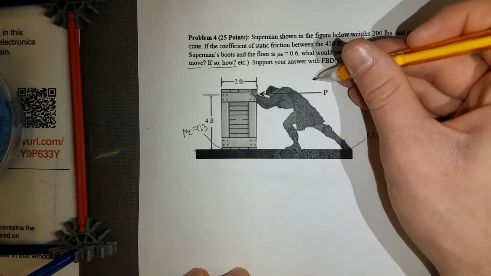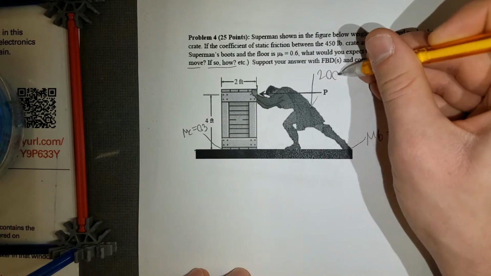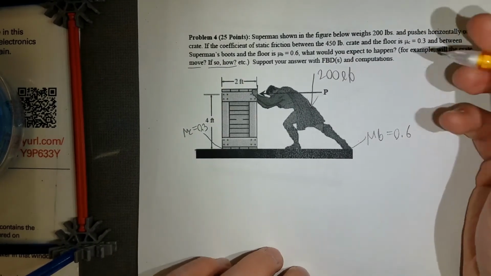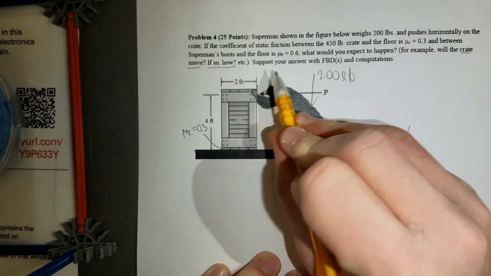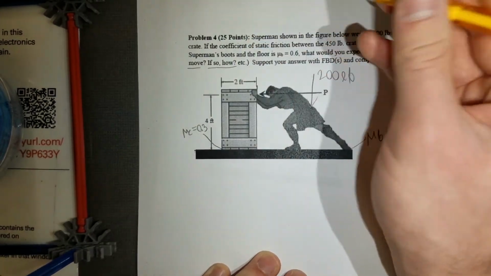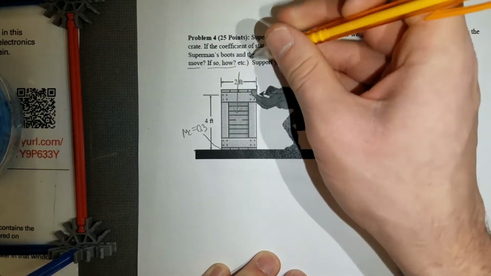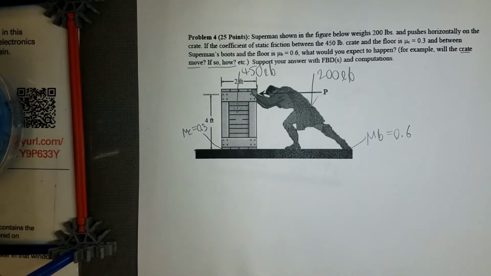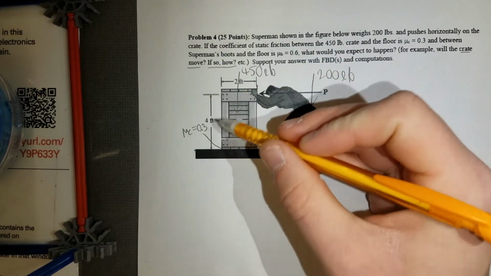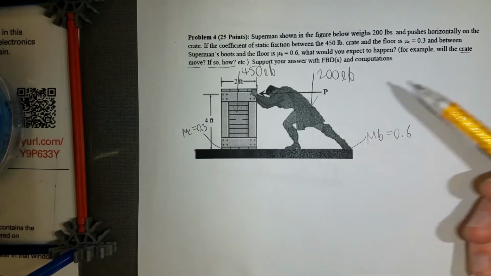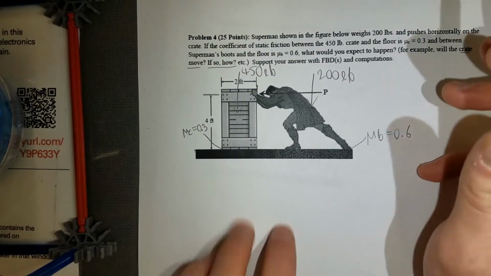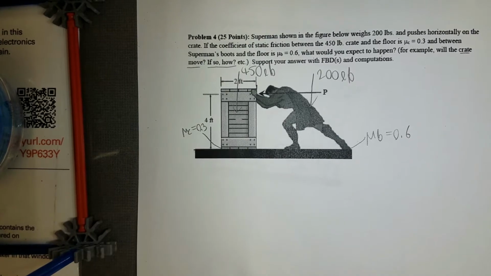And then some more knowns. We know that Superman is 200 pounds, which I'd assume he'd be more if he were made of steel, but okay. And then we've got the crate, which is 450 pounds, pushing down. And so those are basically the knowns that we have. We have dimensions on this crate. They don't give us dimensions on Superman, but that's because he's kind of in a variable position here. He can move. So ultimately, we need to think about what can happen.